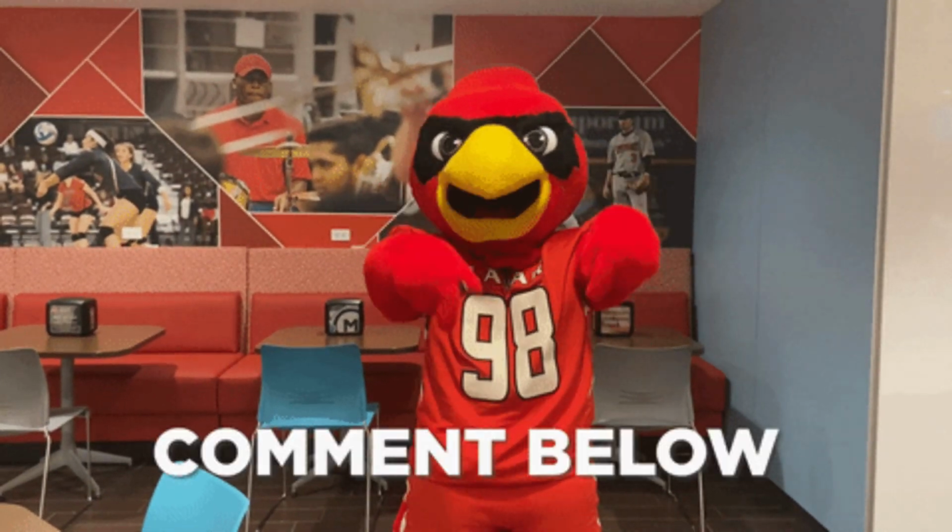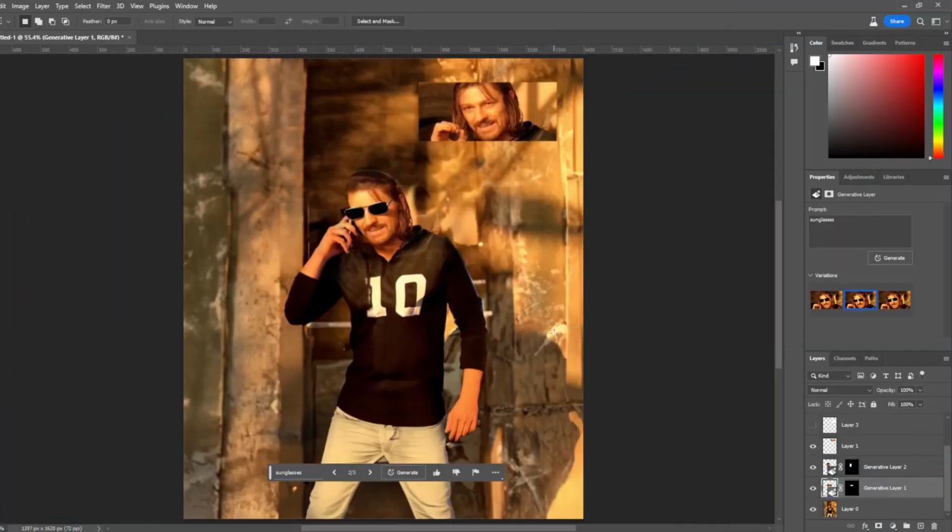Now let's jump into the practical side and witness the power of Photoshop's AI capabilities. I prepared some examples to demonstrate how we can leverage these features to achieve incredible results. Pay close attention to each step I take and feel free to ask any questions in the comments below. Okay guys, let's do some practice.